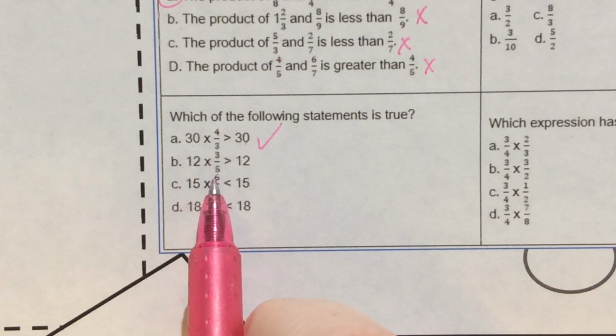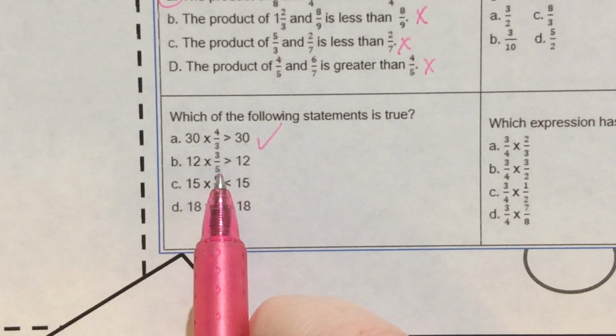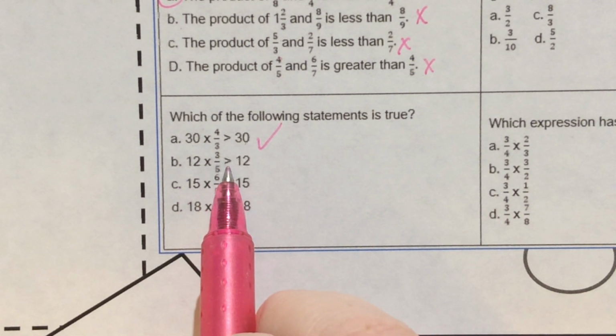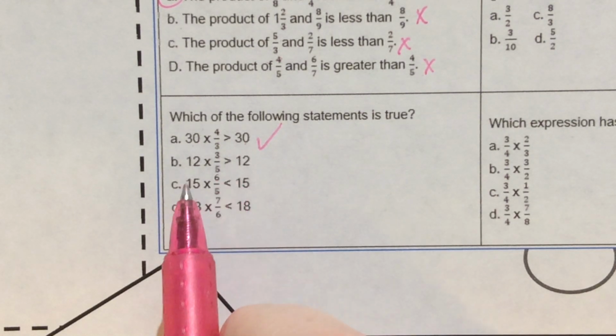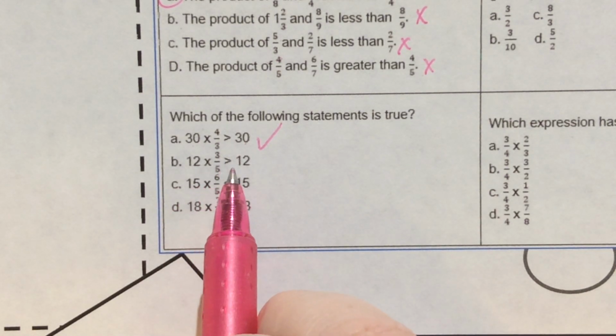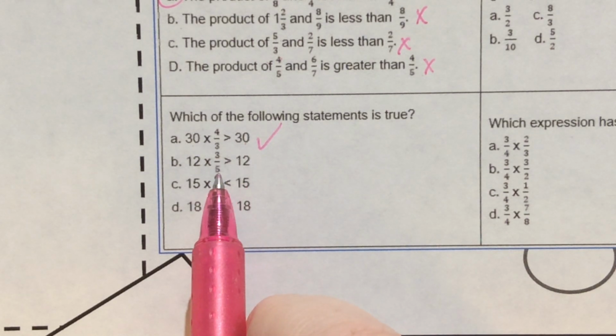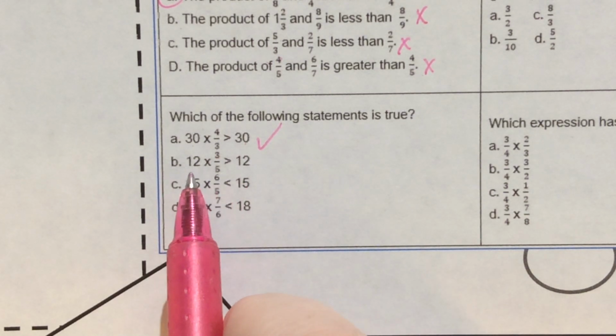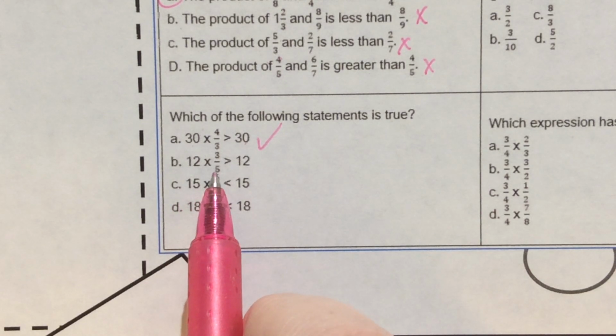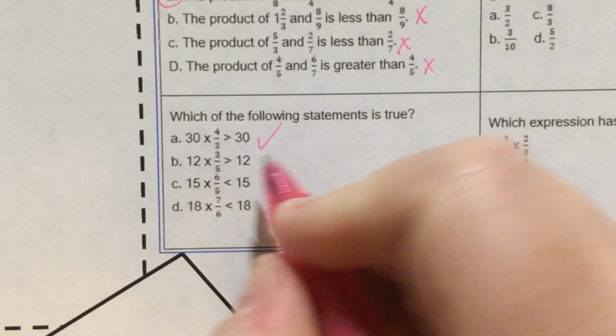30 times 3/5. Well, 3/5 is less than 1 whole. Okay, remember when I said we have to know these symbols? We can't call them the alligator mouths because we have to know what they mean. 12 times 3/5 is greater than 12. Well, 3/5 is less than 1 whole. So when I multiply that 12 by something less than 1 whole, my answer gets smaller than 12.